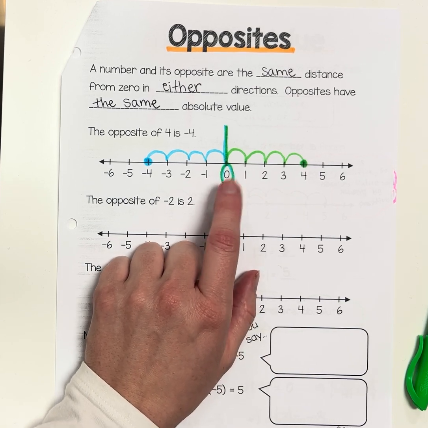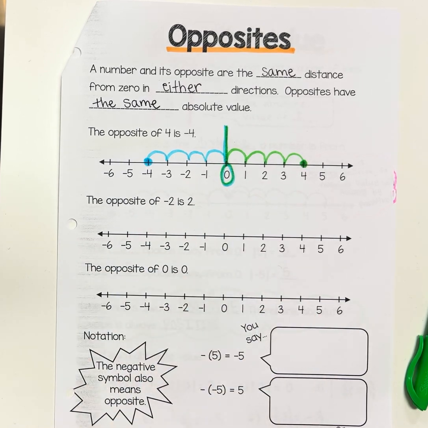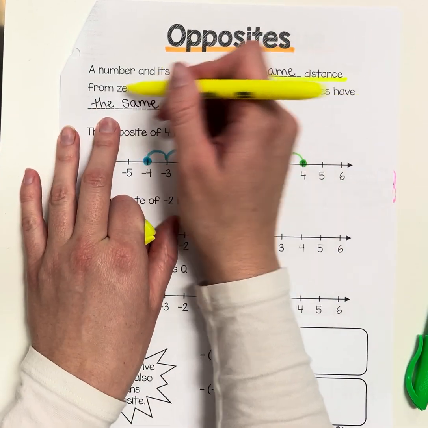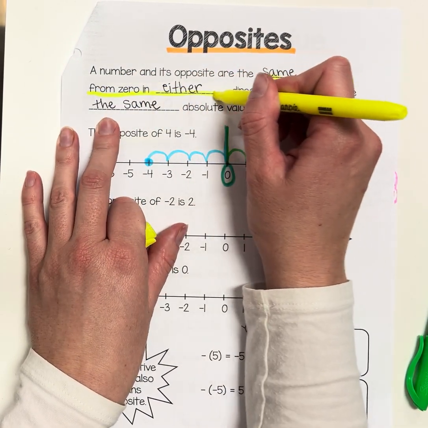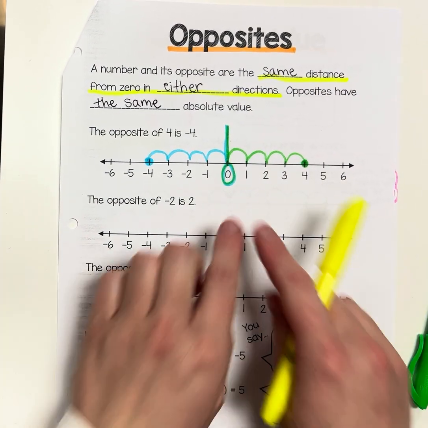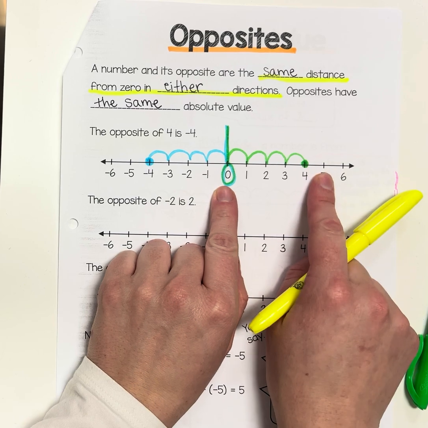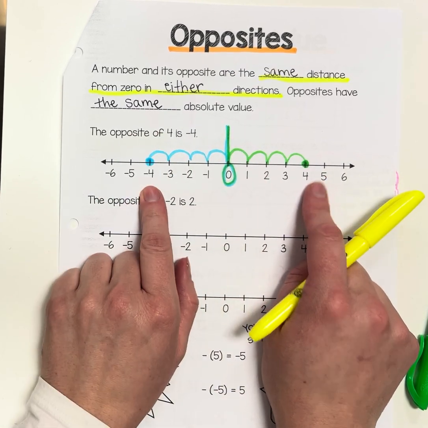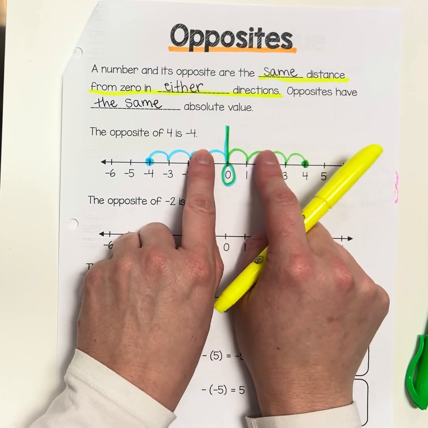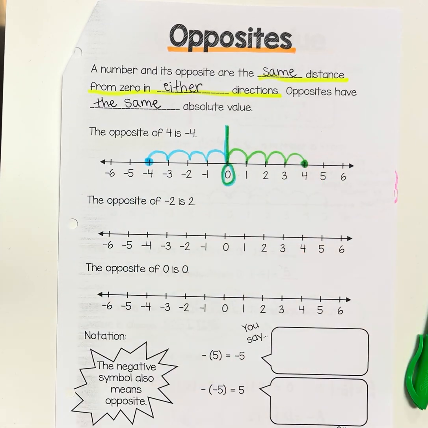So opposites, again, are the same distance from 0 in opposite directions, okay? So if I start at 0 and I go 4 to the right and 4 to the left, I wind up at 4 and -4, okay? I just have to make sure that I'm traveling the same distance, okay?